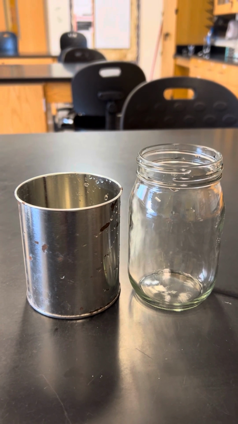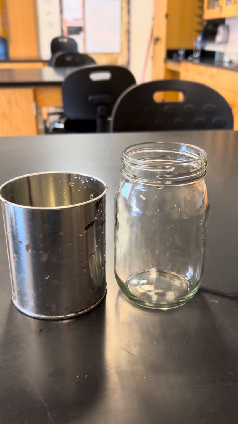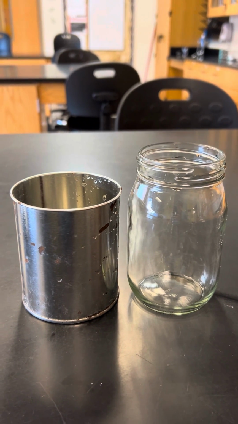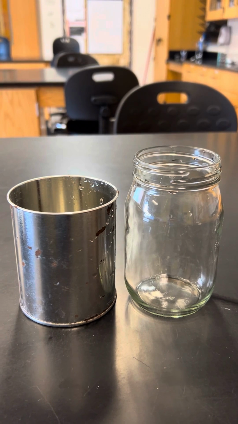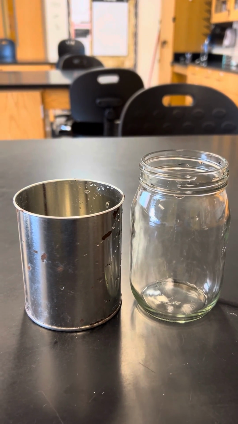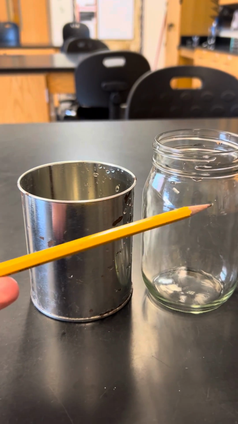We were doing this experiment today. I just wanted to show some of the results from it. What we were looking at today is setting up a little experiment to look at the process of condensation and deposition. So what we had was a metal can here, and then we had a jar here.